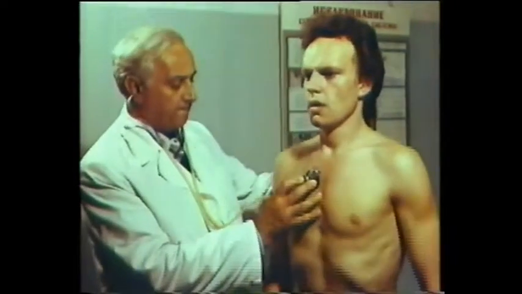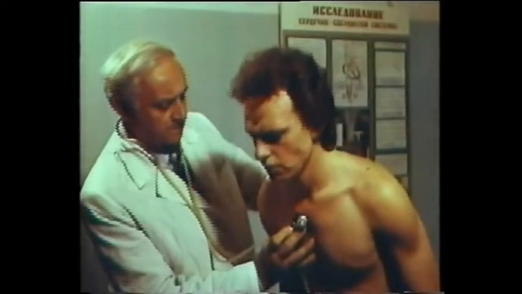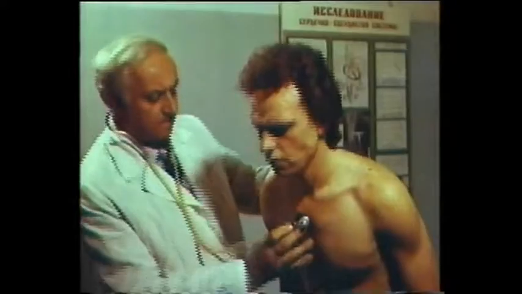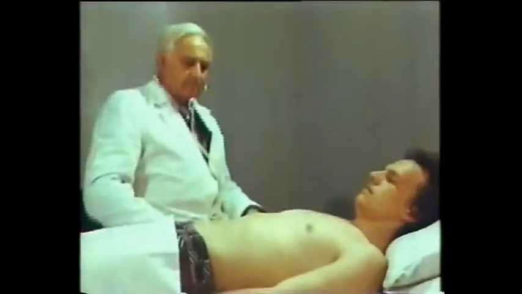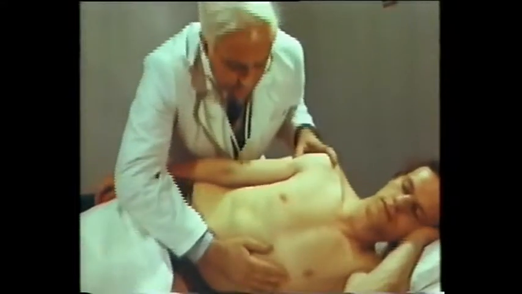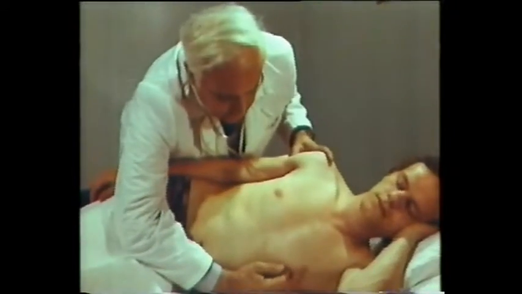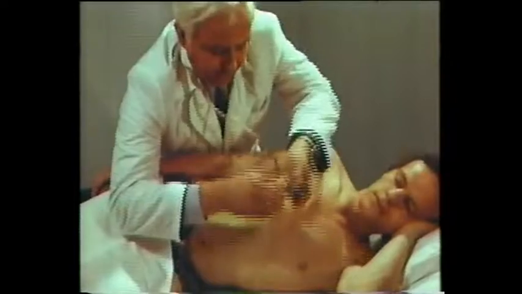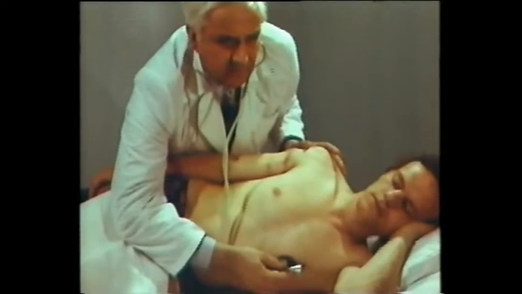For a clearer listening to the aorta, it is necessary to incline the patient forward in a vertical position. During a mitral valve pathology, it is clearer to listen to the patient's heart sounds by turning the patient to the left side.